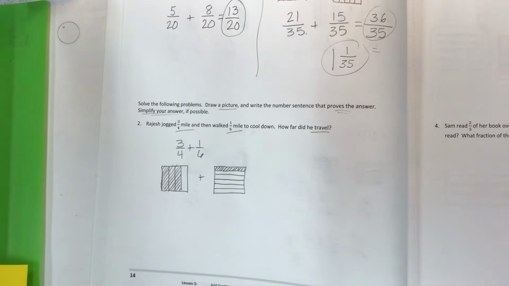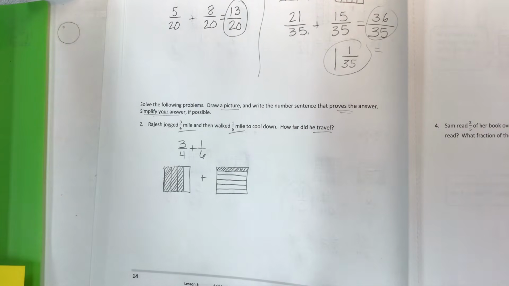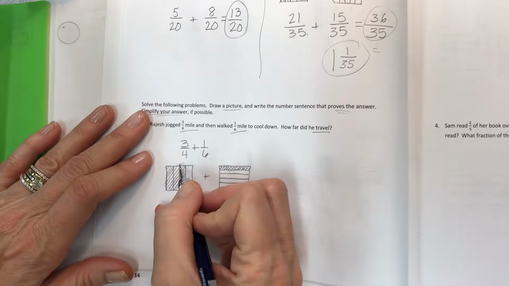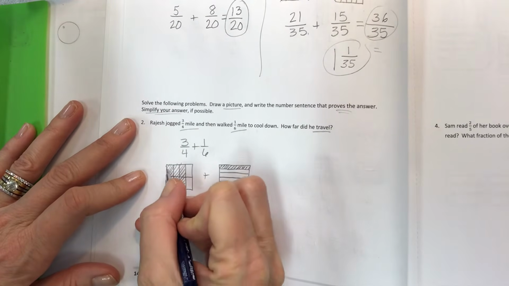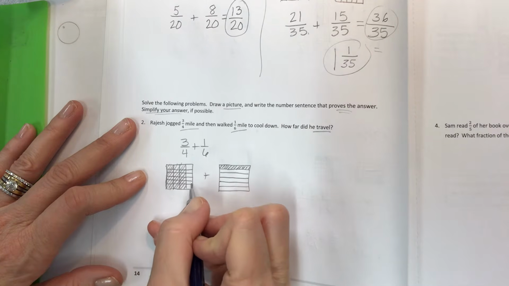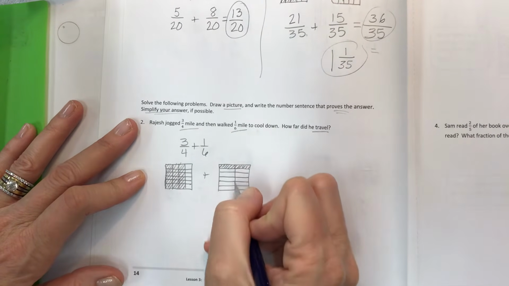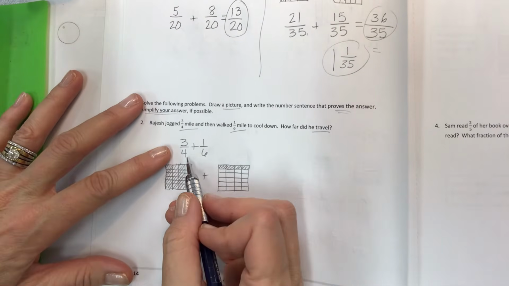Okay, now we need to have common denominators. So since the approach this time has been to lay over, I'm going to go ahead and do that, even though there's a simpler way of doing this. But since we're just learning, I will save that for after I've solved this, okay?